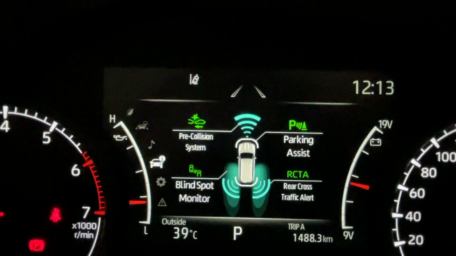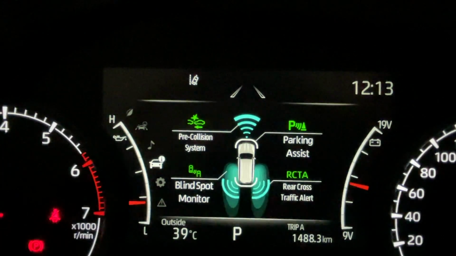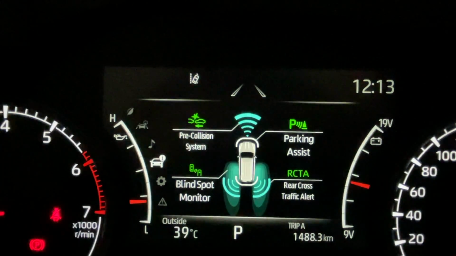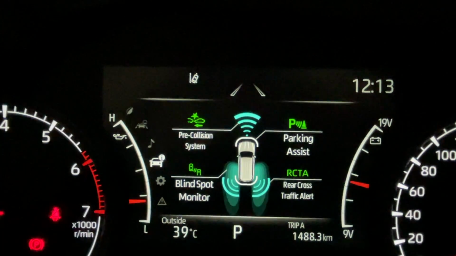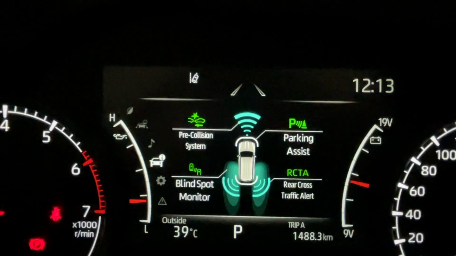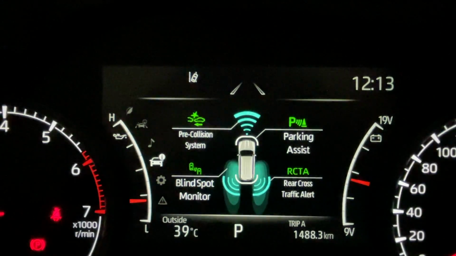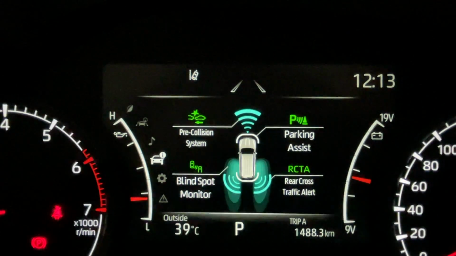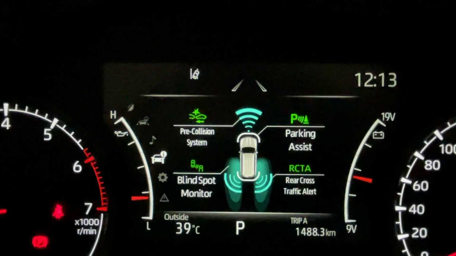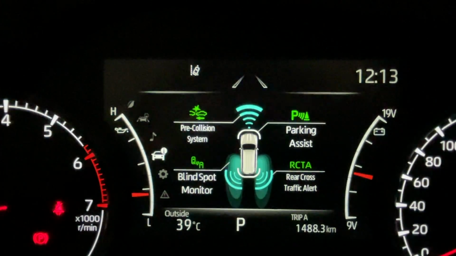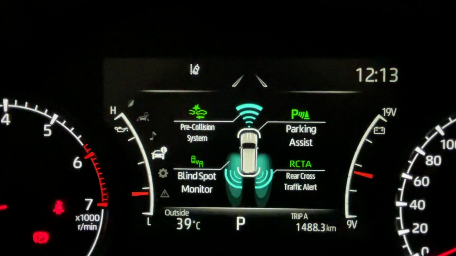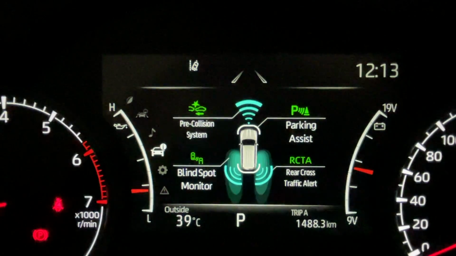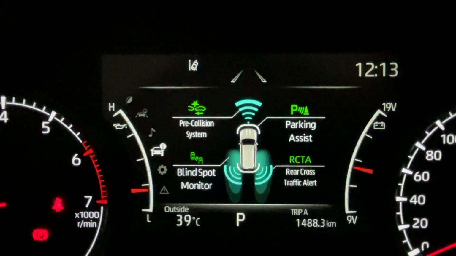When these small icons are green, it means that these features are active. It shows us the pre-collision system. This system works by using a front-facing camera and a laser to detect objects in the path, and also alert us when it is time to brake. This is interesting. And if we don't respond in time, it can even bring the car to a complete stop automatically by applying full brakes. Very interesting feature, I must say.